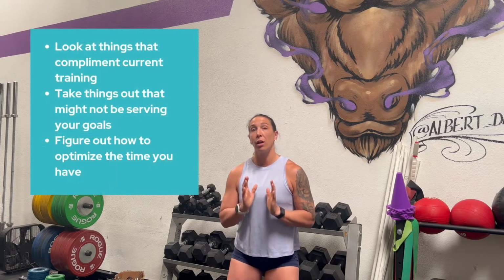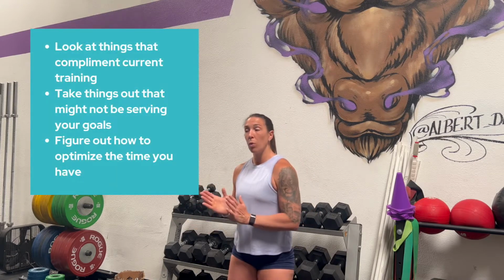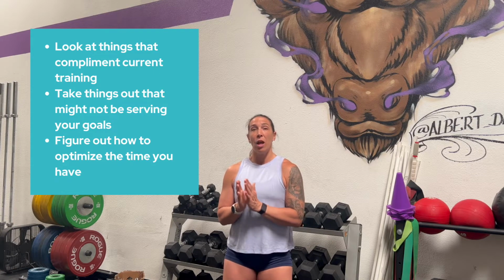And take that programming and tailor it to your own needs. Sit down and go, okay, what are the exercises that are going to complement my goal, and what are the exercises that might not align with my goal? If you only have 60 minutes in your day and we have three exercises programmed, and two of them complement getting a pull-up and one of them doesn't, well, we're going to eliminate the one that doesn't because it doesn't make sense.